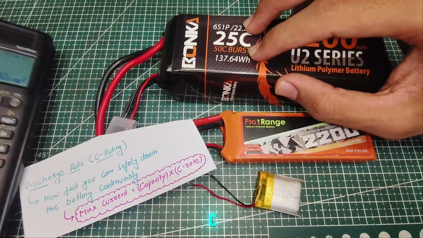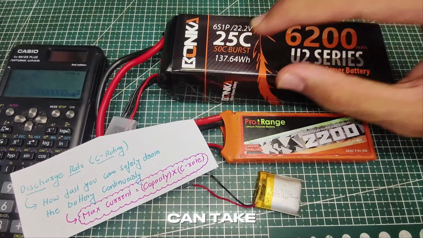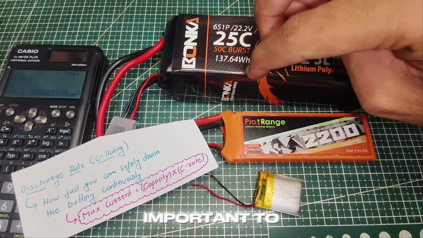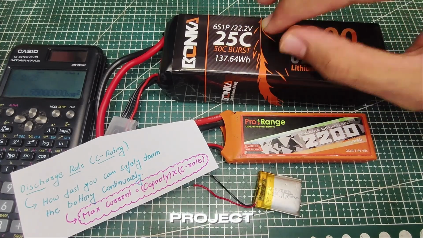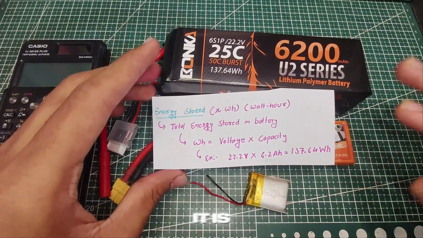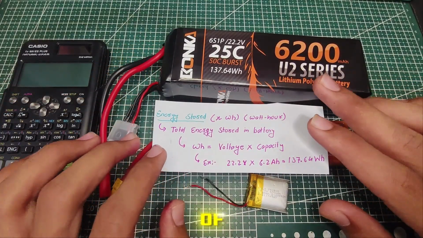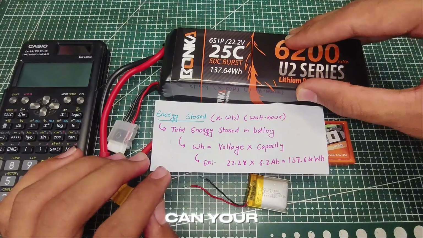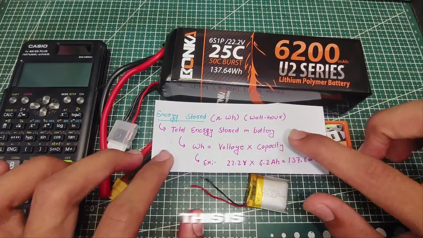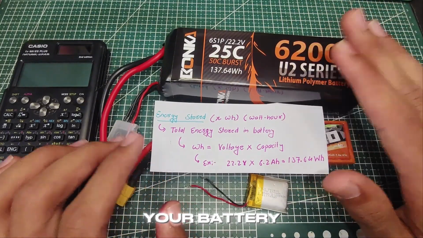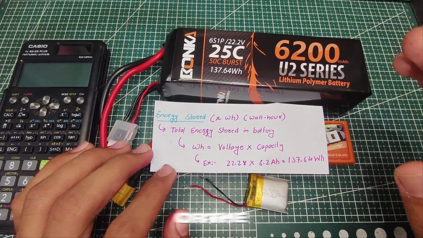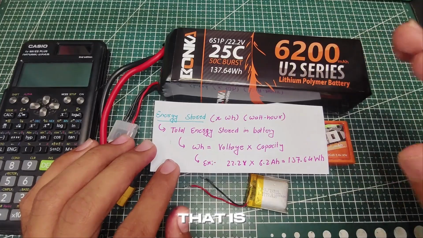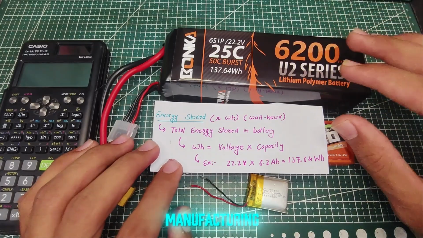So this is how the C rating defines how much current you can take out from your battery, and it is very important to understand the C rating before you actually choose different batteries for your project. After the C rating, it is also important to understand the energy storage of your battery, how much energy your battery could store. Most of the time this is not labeled directly on your battery, but you can check out the data sheet of your particular lithium ion battery or the manufacturer that is manufacturing those batteries.